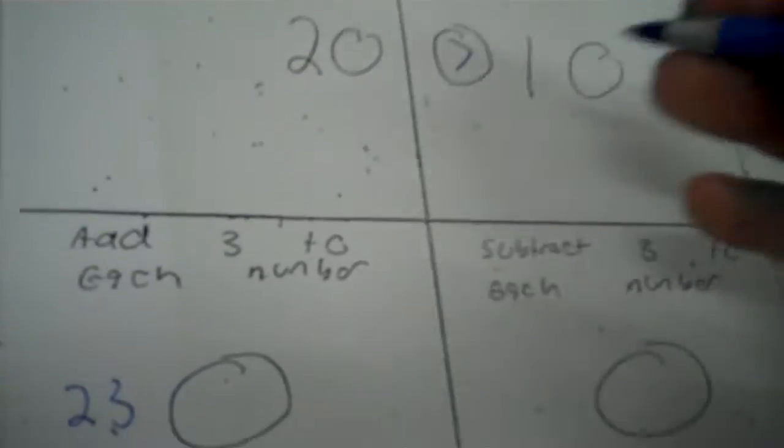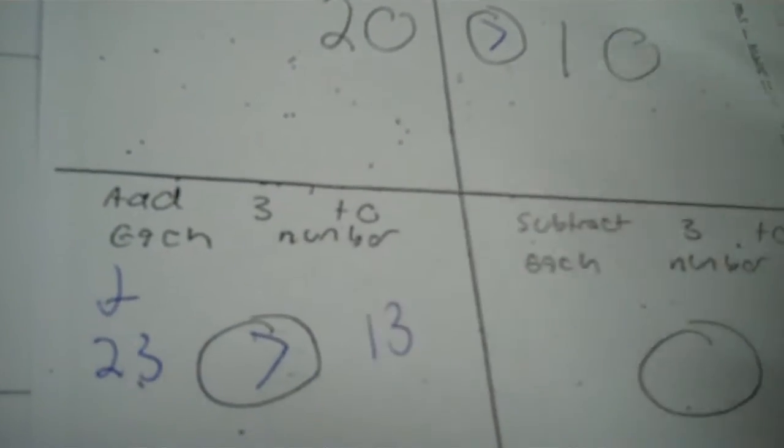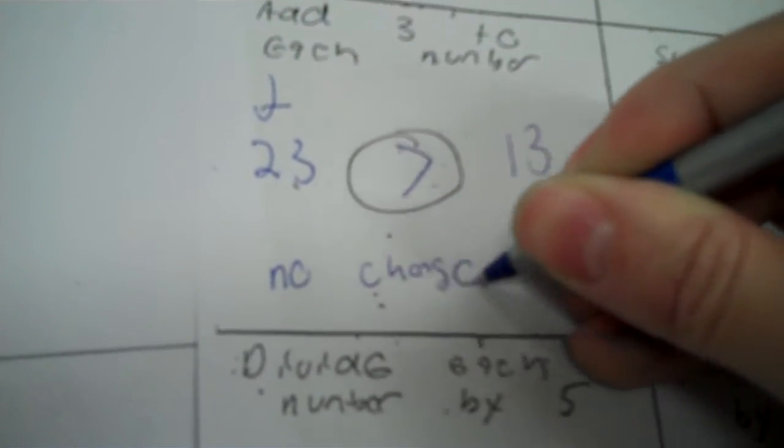So you've got 20 greater than 10, okay? Now add 3 to each one of those numbers. That gives you 23, and add 3 to that, that's 13. Now 23 is still bigger, so we open it up in the same direction, okay? Didn't change. So write no change. The sign did not change.